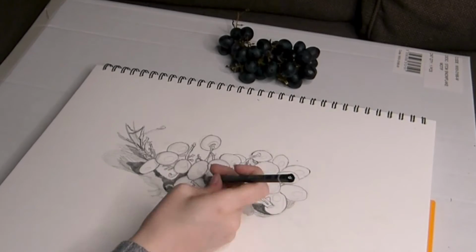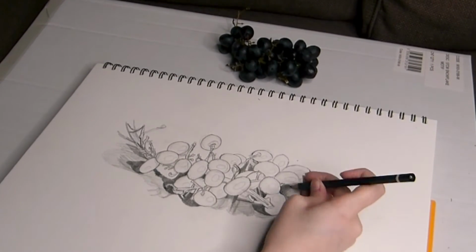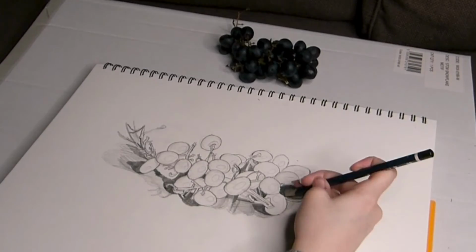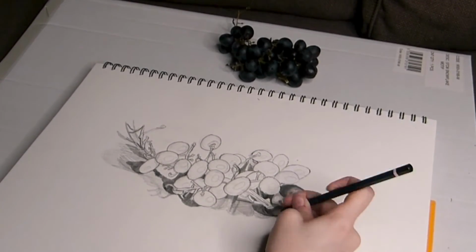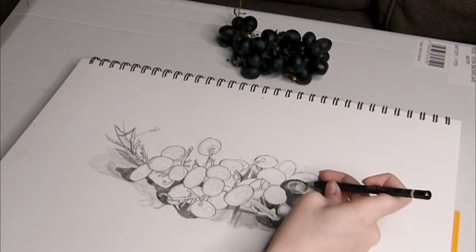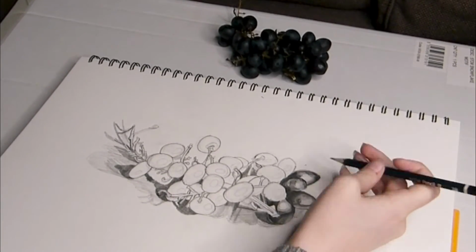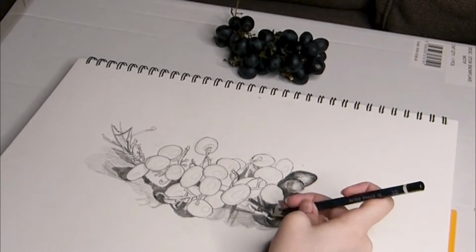As you can see, I then lightly mark in where the highlights of each grape are going to be, and also where I'm going to be putting the darker shades. This is just a guideline for when I start shading each individual grape, as even though I'll be looking at them and observing them while I'm doing it, sometimes you might get mixed up on which grape you're on, or at least I think I do, so that's why I do that.